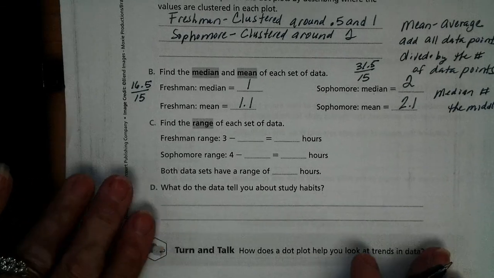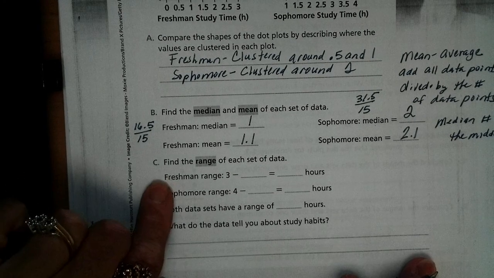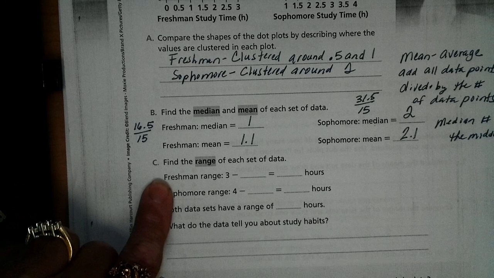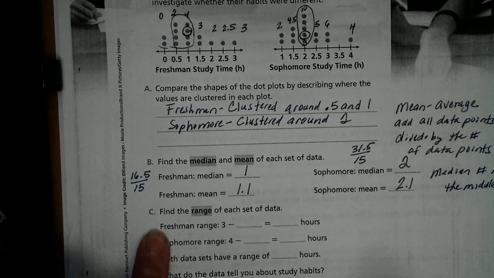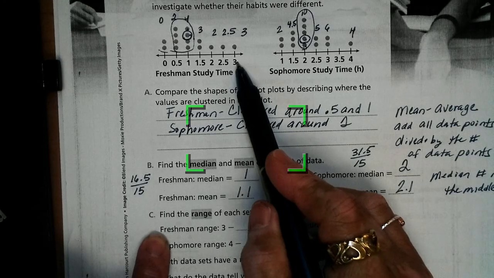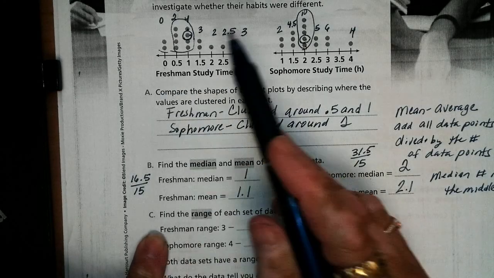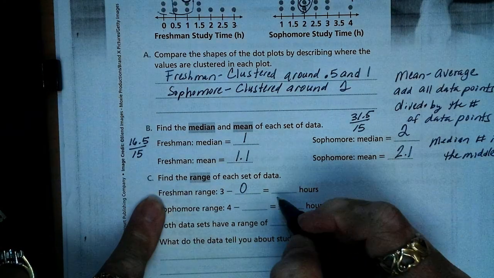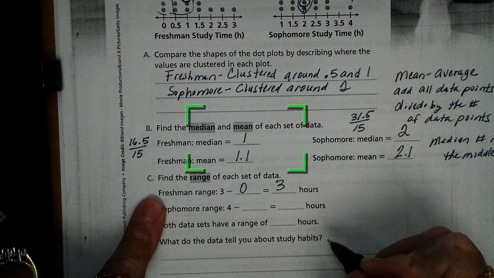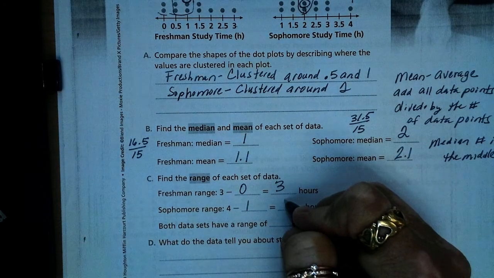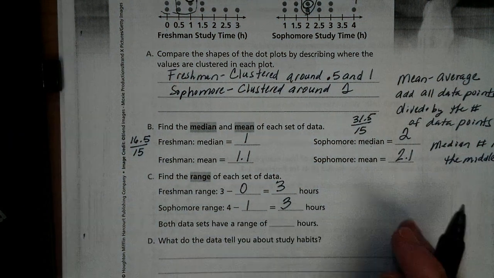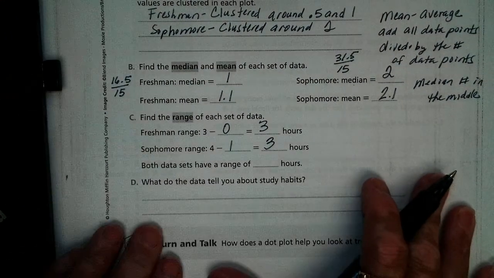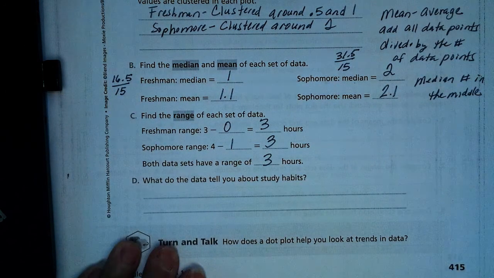All right. The range is easy. The range is the difference between the largest and the smallest. So that would be 3 minus 0, which is 3, and 4 minus 1, which is 3. So both data sets have a range of 3.